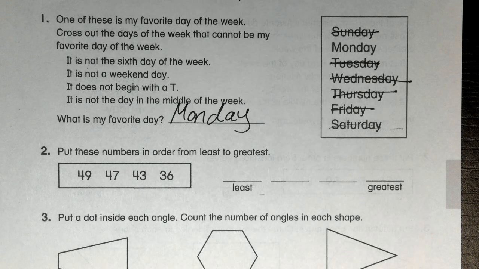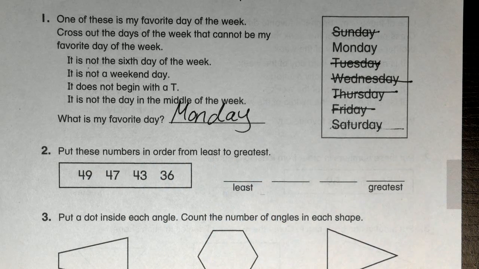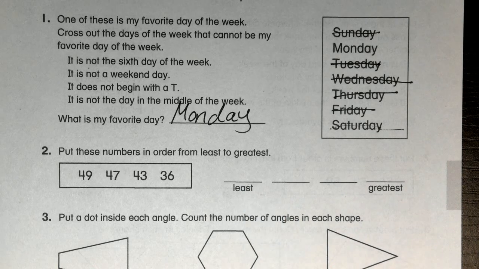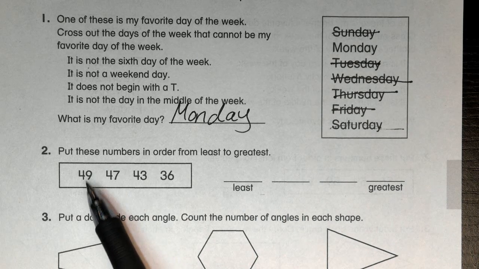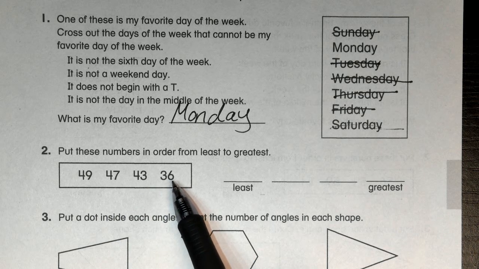Okay. Number 2. Put these numbers in order from least to greatest. If you remember, least means smallest, greatest means biggest. You want more here, and less over here. Our numbers are 49, 47, 43, and 36.